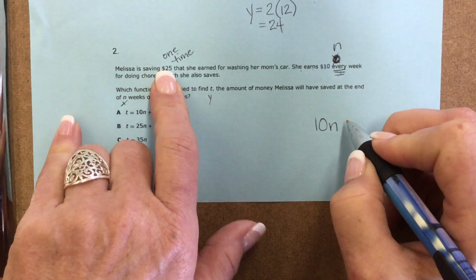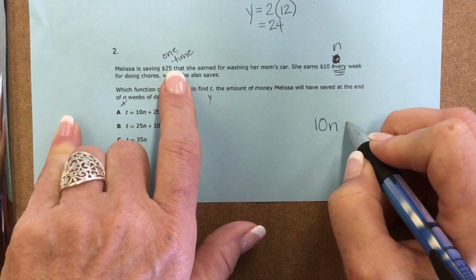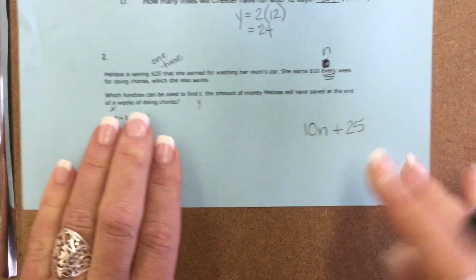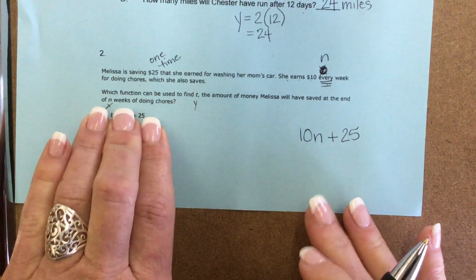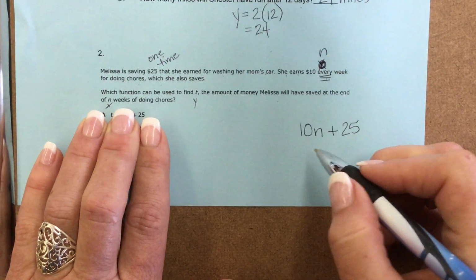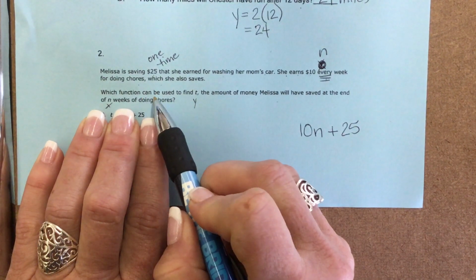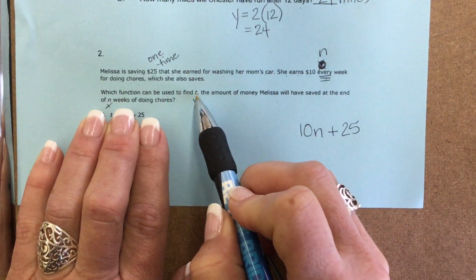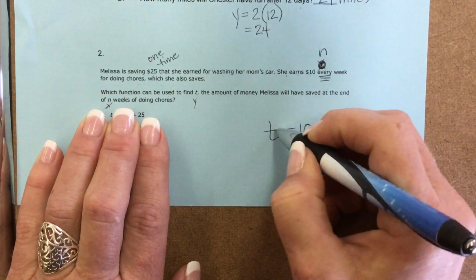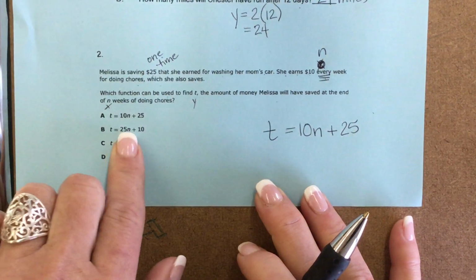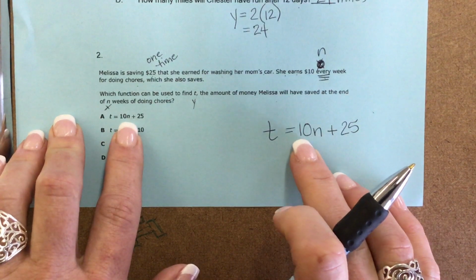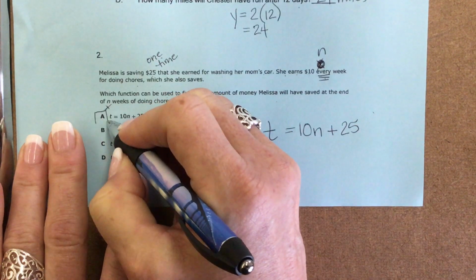And then a one-time, she already had the $25. I'm going to add $25. So you notice that I didn't even look at any of my answer choices. All I'm doing is writing the equation from the scenario given. So which function does she want to use to find T, which is the total money, right? There you go. Now remember, sometimes it may look different. Nope. Looks like choice A it is.